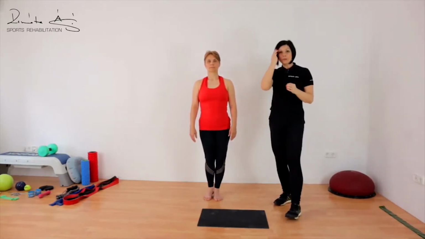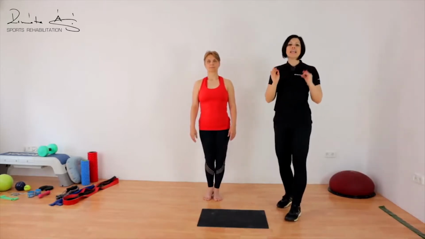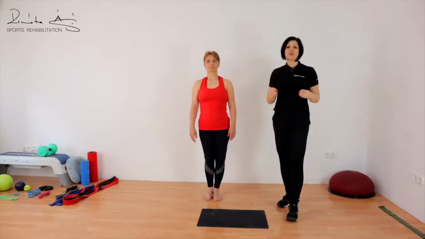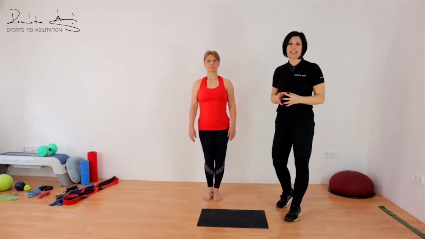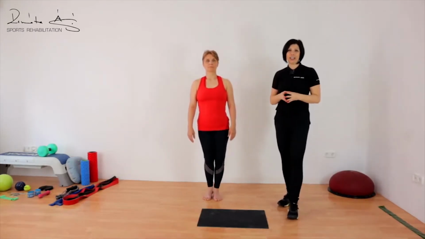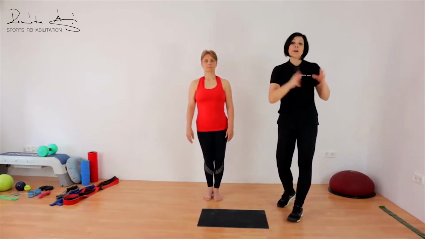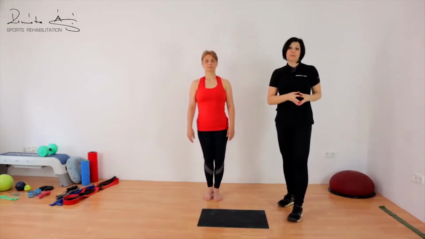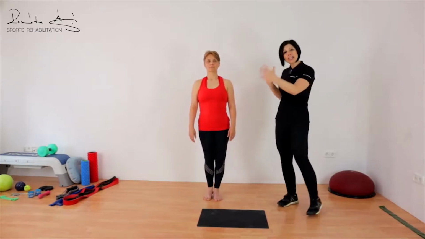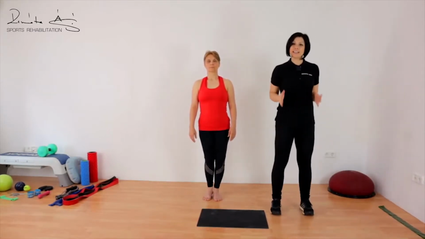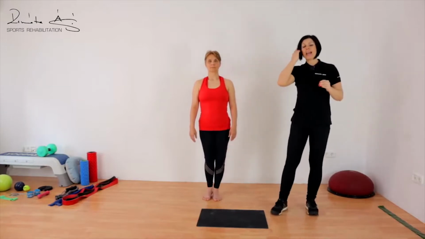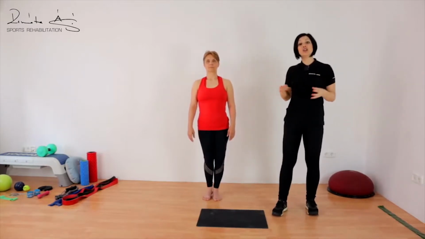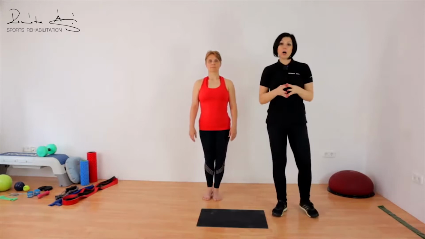So when you do any kind of test protocol, you have to assess, you have to examine the entire body, the entire kinetic chain. It has to include a postural assessment, because you have to assess your client in a more static position. Also, your protocol has to include the overhead squat.